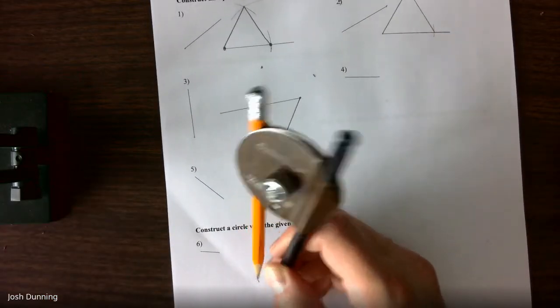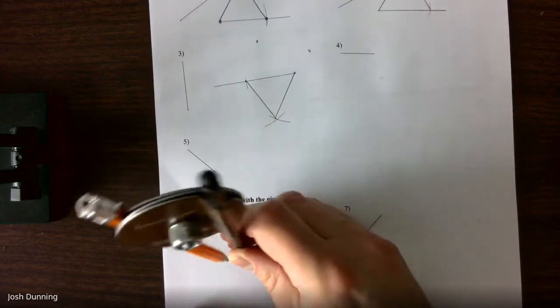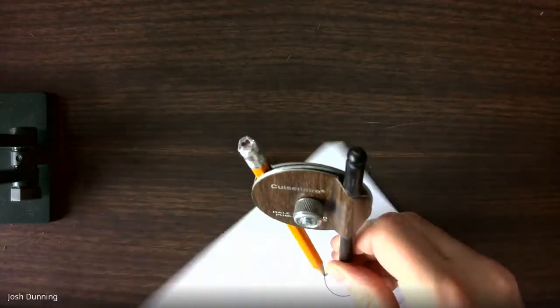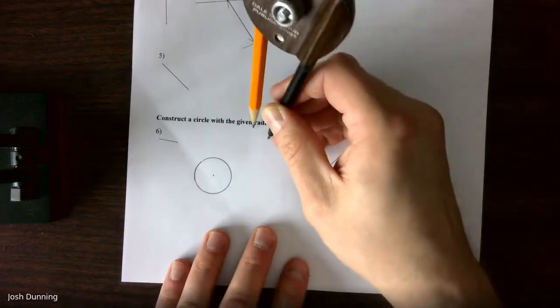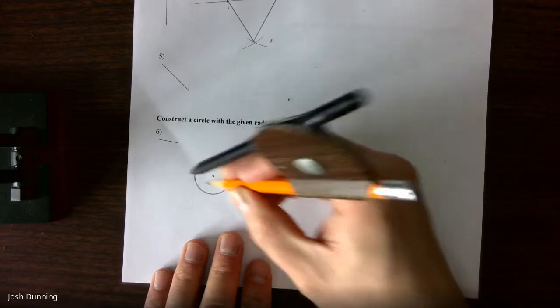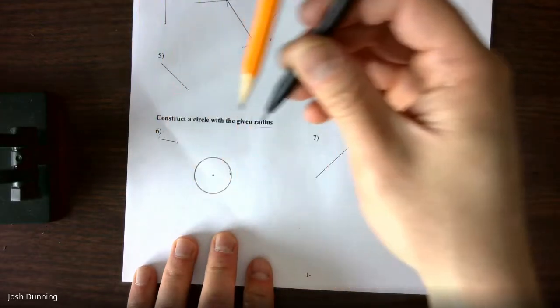So you put a dot, measure out that segment they give you, draw a circle. Sometimes it's easier to move your paper. The radius is the distance from the center to any point on the circle. And that's what the compass actually measures.